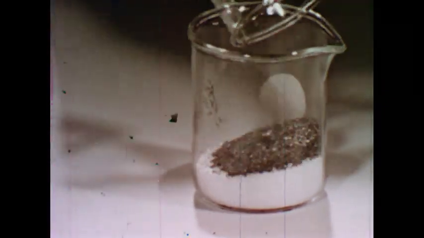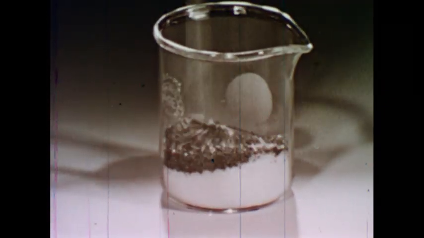Here we're mixing iron filings with salt to illustrate a 3rd kind of material called mixtures. In mixtures, different materials exist side by side and can often be easily separated from one another, as we do here with the help of a magnet.